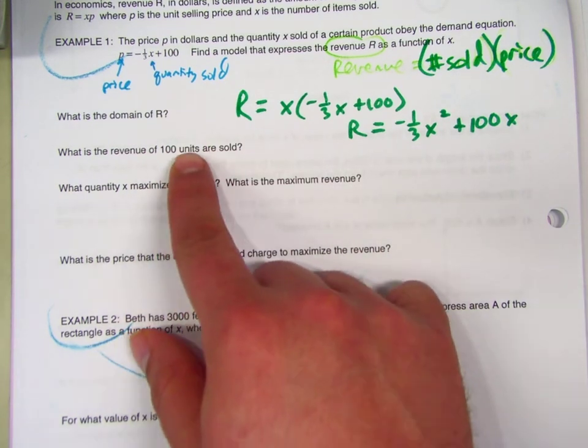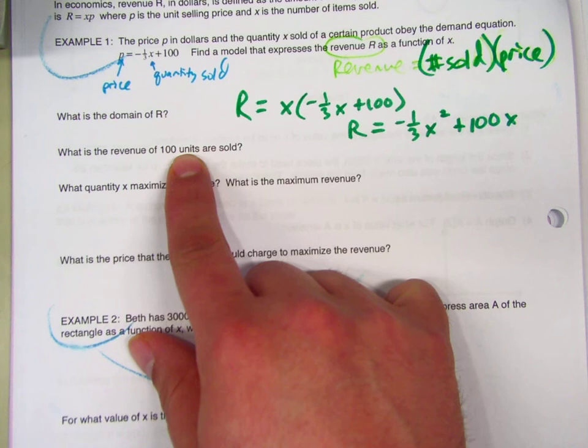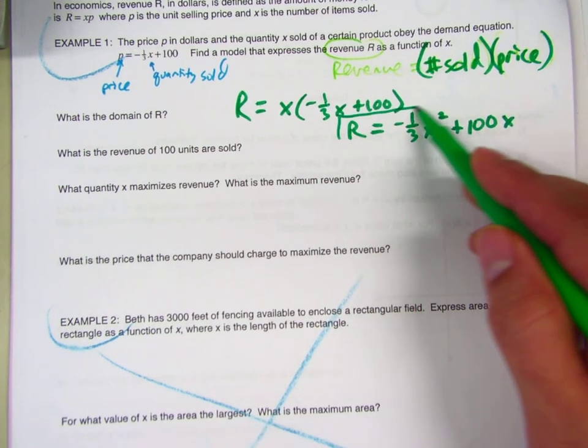Take a few seconds, figure out the next question. So what's the revenue if we sell 100 of these items?